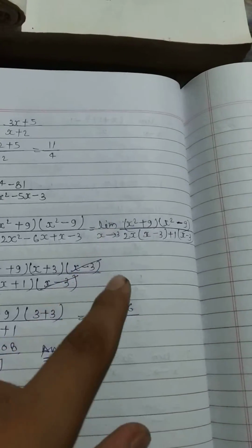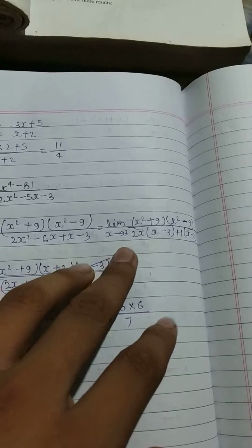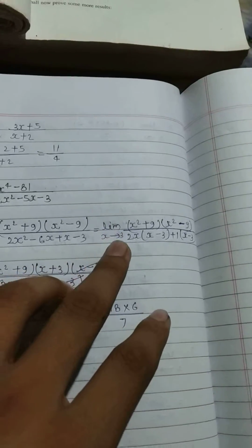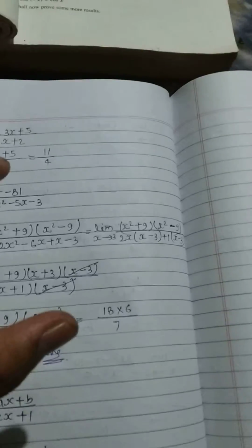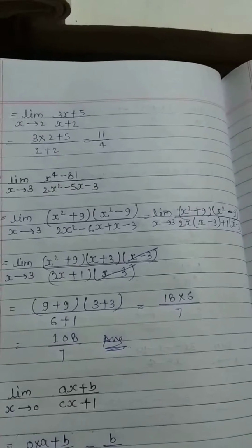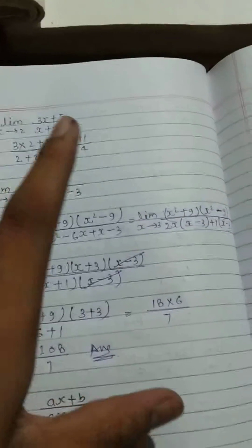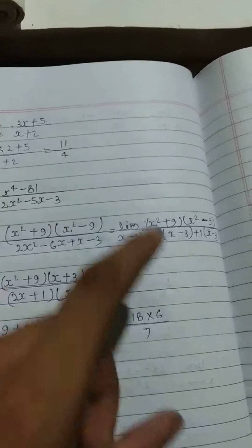Students, please remark that writing limit x tends to 3 is very important. It is very important to write it. If you do not write it, your marks will be deducted for the limit.